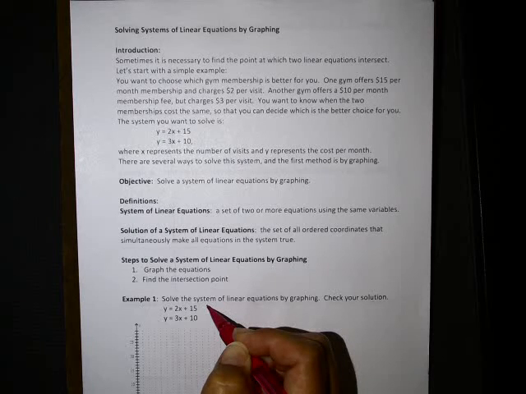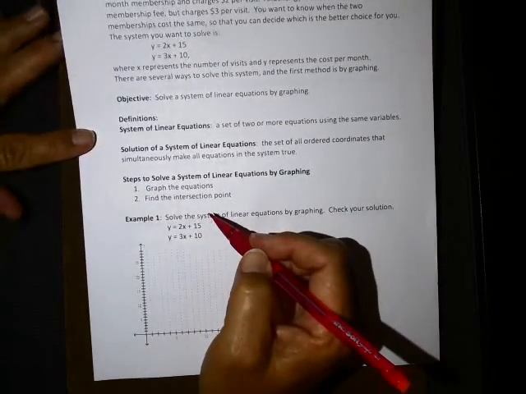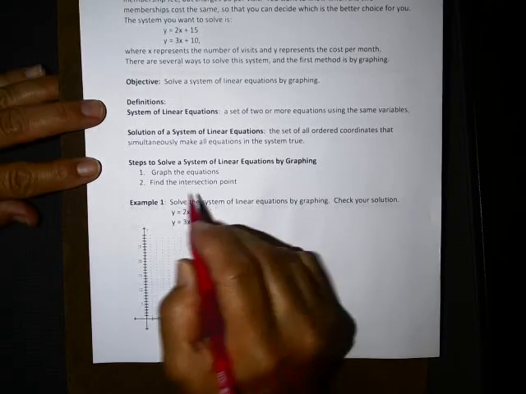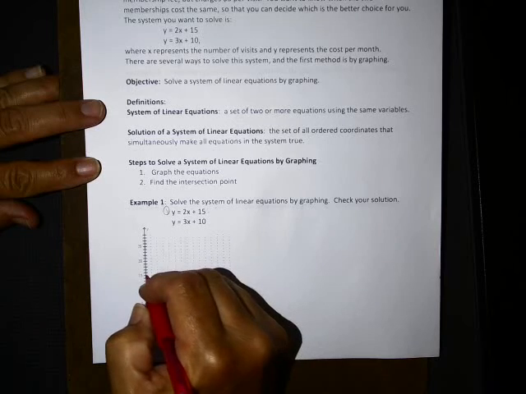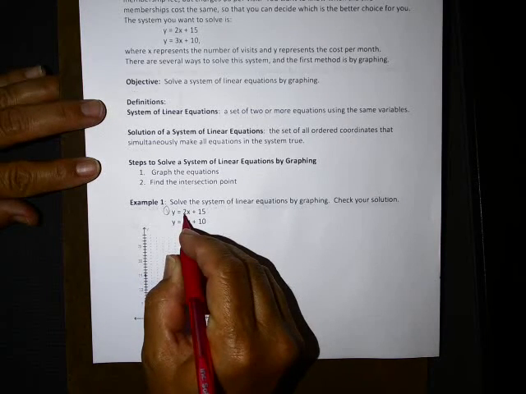We're going to solve this system by graphing and then check our solution. Now in this initial example, both of our equations are written in slope-intercept form. So in this first equation, we're going to start on the y-axis at 15, and then the slope is 2, which has a rise of 2 and a run of 1.